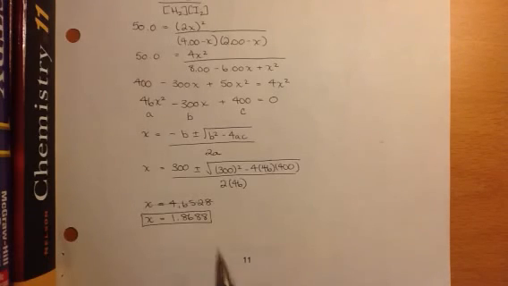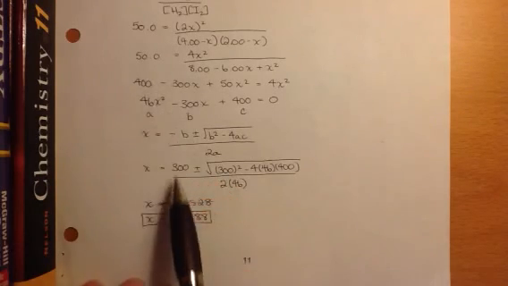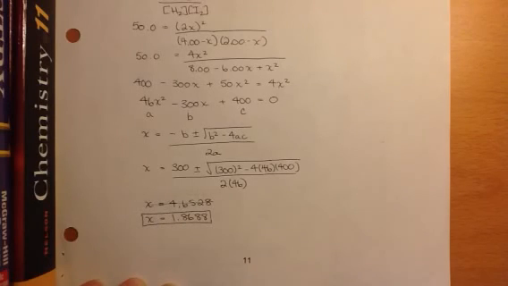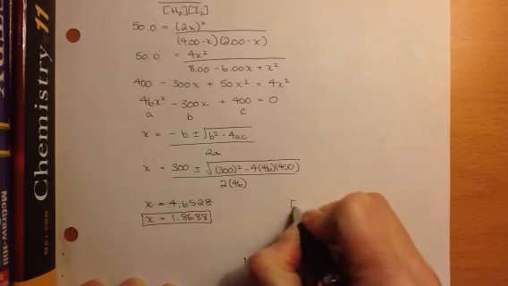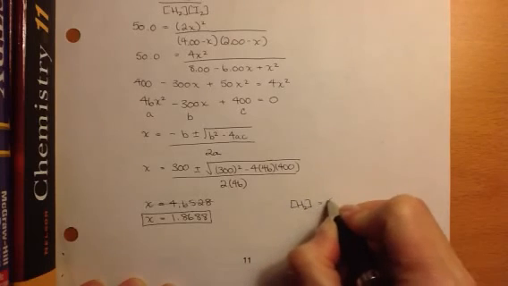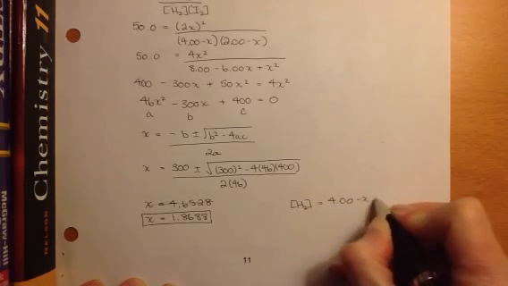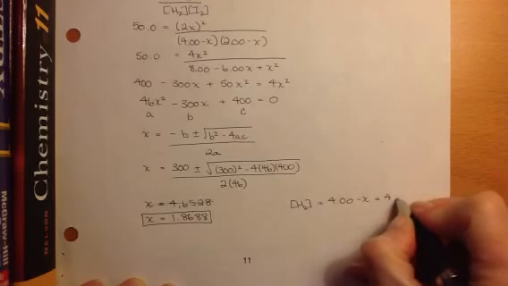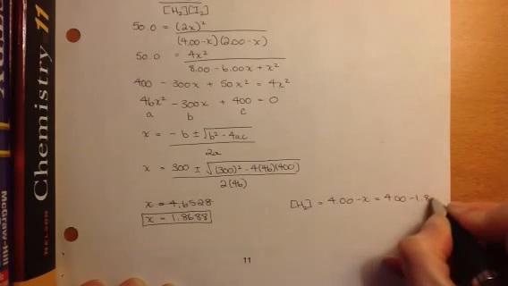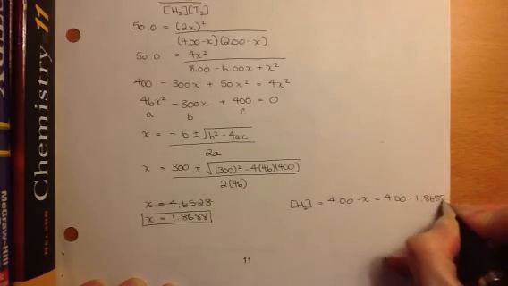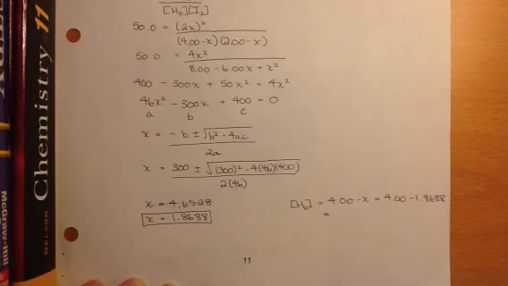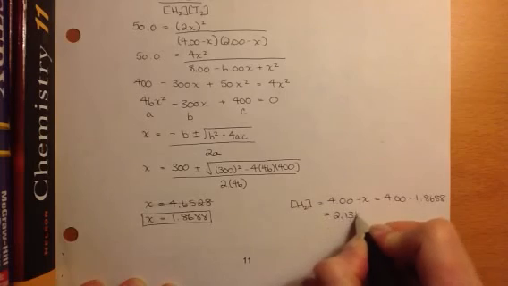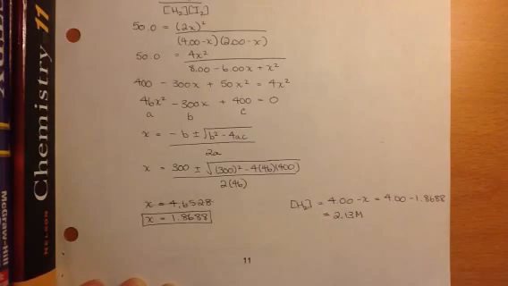Now then, we will take this x value and solve for the values at equilibrium. The concentration of hydrogen, we said, was going to be 4 minus x. So when we do 4.0 minus 1.8688, our hydrogen value is 2.13 moles per liter with our 2 decimal places because we're subtracting, so we only use decimal places for our significant digits.